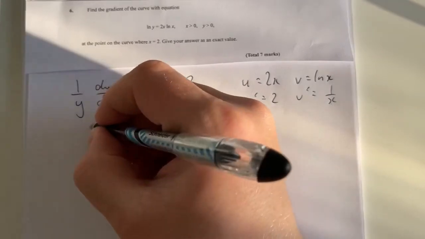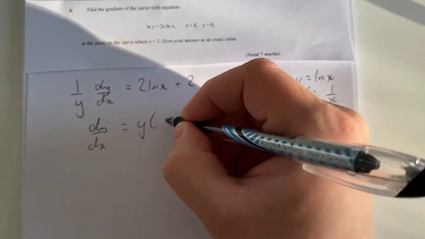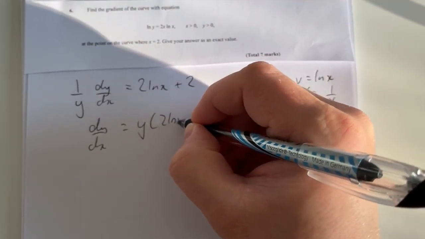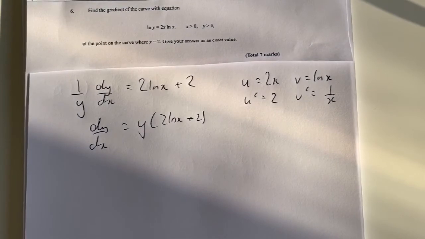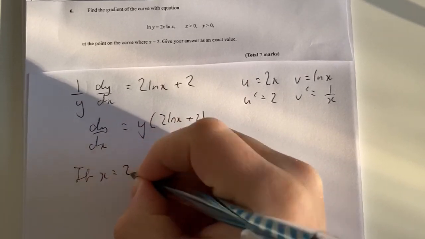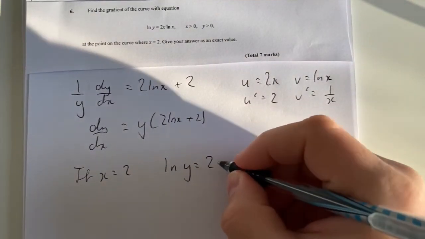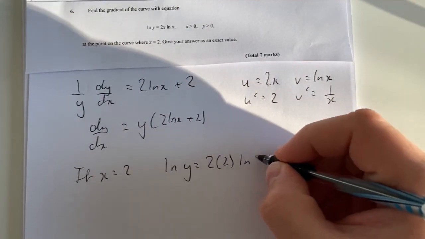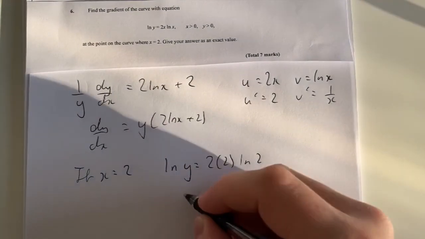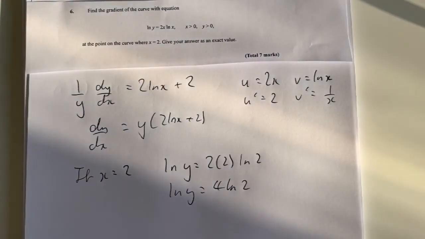So dy by dx would be y lots of this. What you're also going to have to do here is, if we are using that x is 2, we need to find out what y is. So log y will be 2 lots of 2 log 2. So log y would be 4 log 2.